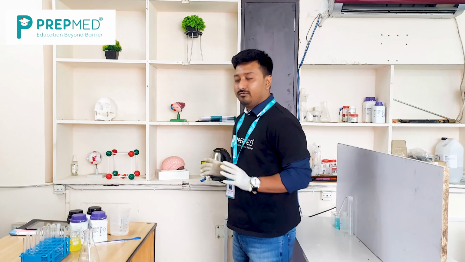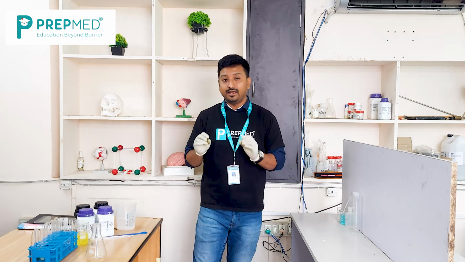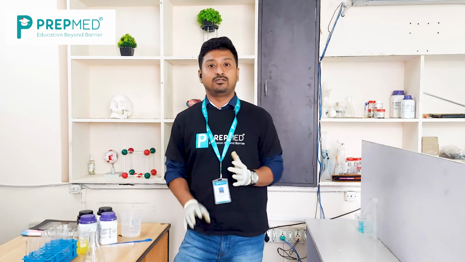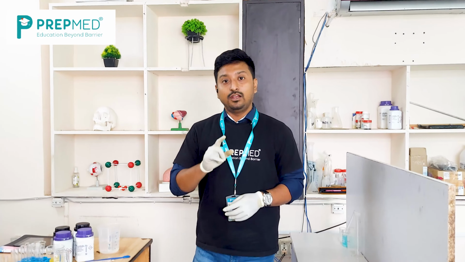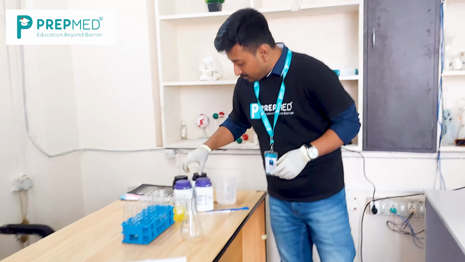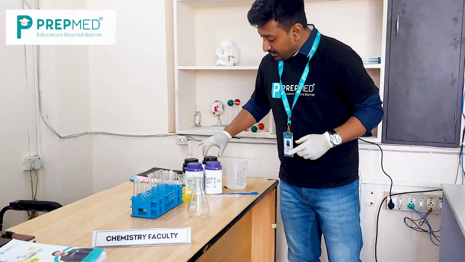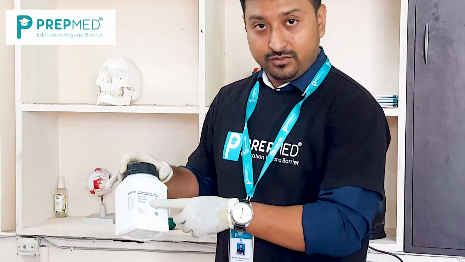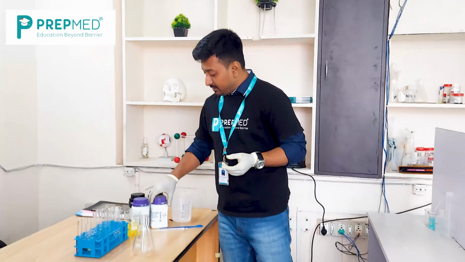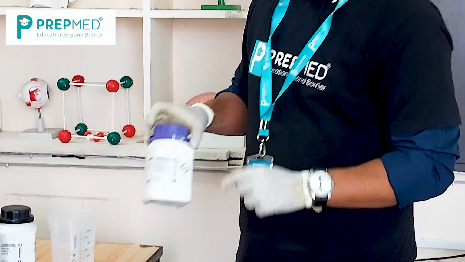So now we are going to have an experiment where I will show you that KMnO4, which is one of the great oxidizing agents, how that actually changes color in presence of a reducing agent in alkaline medium. In order to do that, what we definitely need is potassium permanganate, and as a reducing agent we need the dextrose solution, which is glucose, and to maintain the alkalinity of the medium we need sodium hydroxide.